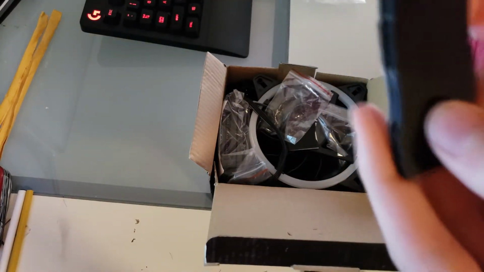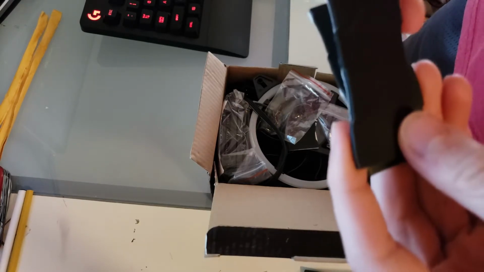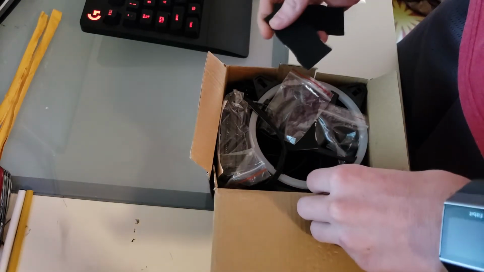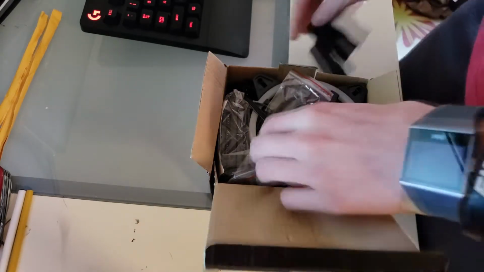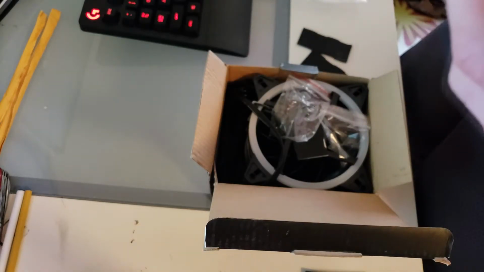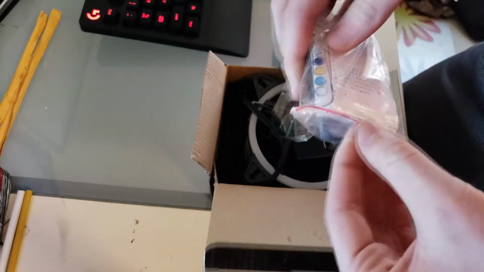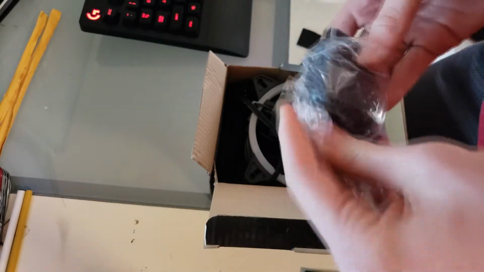So we have rubber pads here that go. Oh, I see. Okay, cool. They have rubber pads. That's really good. I was hoping they would include rubber pads or something of the sort. Here we have. Oh wow! It actually comes with an included fan hub that you can control with the remote.